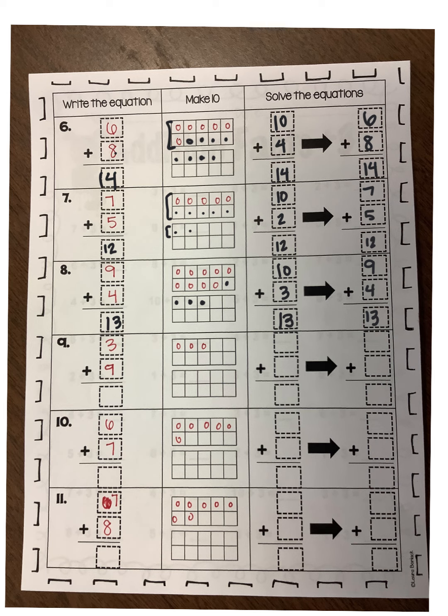Let's try 3 plus 9. So I drew 3. We're going to draw 9. 1, 2, 3, 4, 5, 6, 7, 8, 9. So once I filled in that 10 frame, how many did I do all together? That's 12. Good. So I had 10 plus 2 is 12. That's the same as 3 plus 9 is 12.